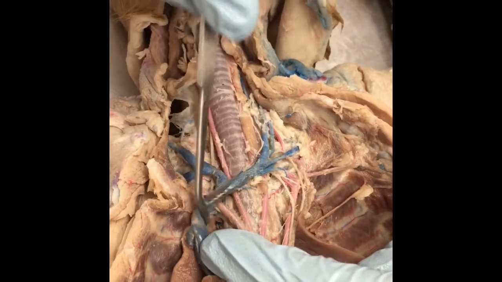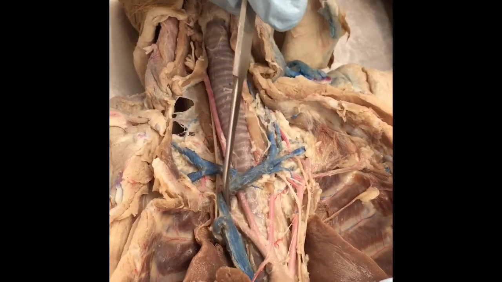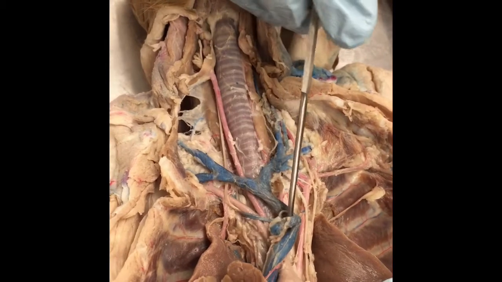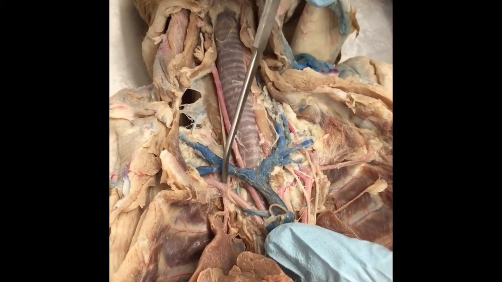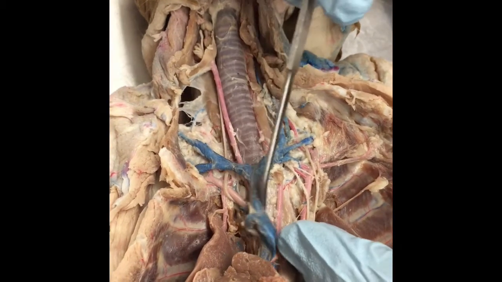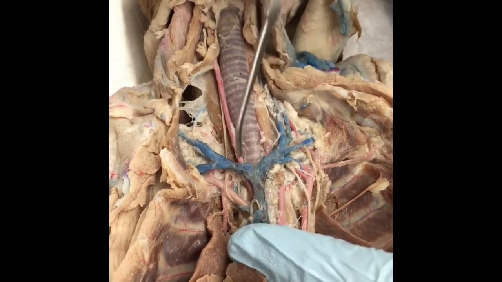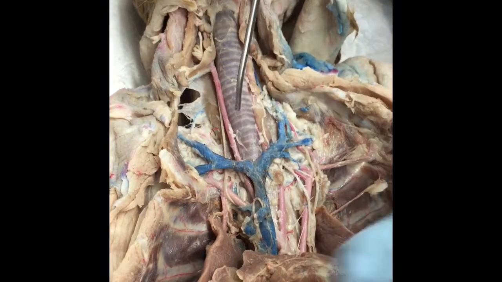And then you will see the further branches here. This will be the right subclavian, and the right subclavian is only on the two sides, before the further branches. So this region is called subclavian, right? And I think that's it for the artery system.